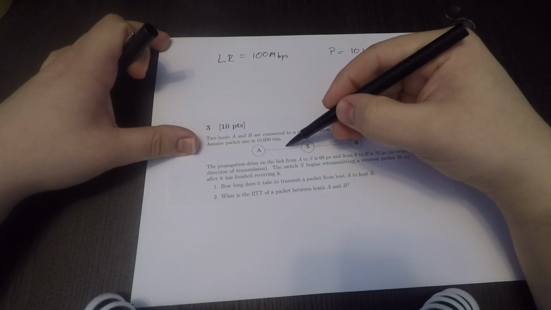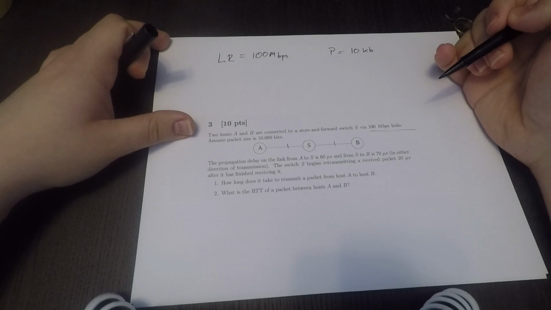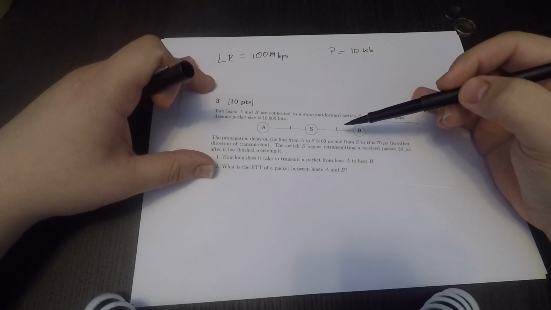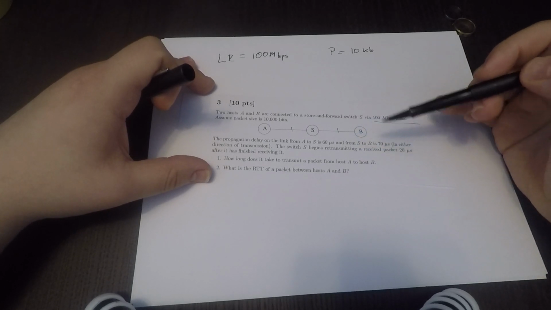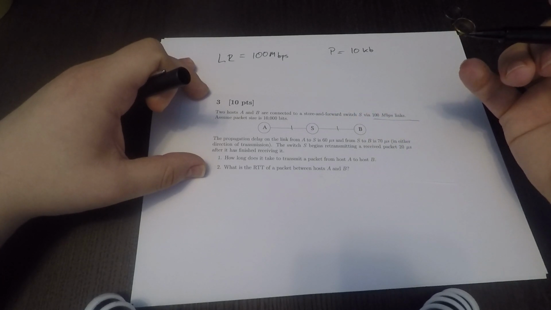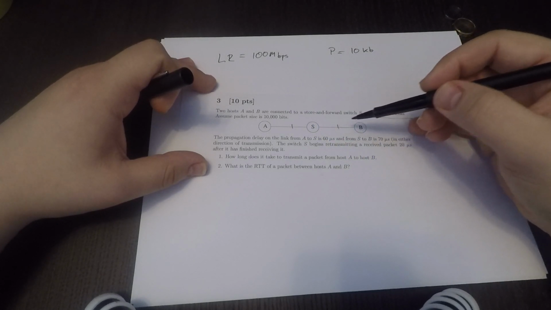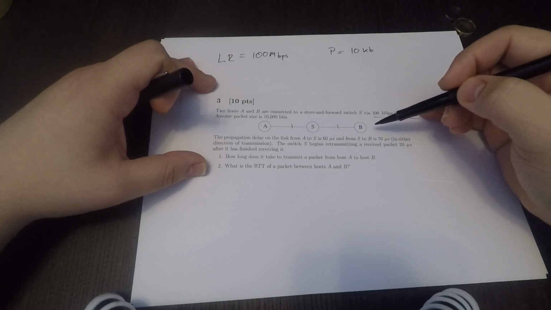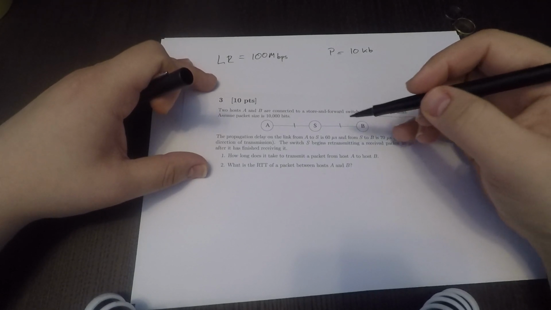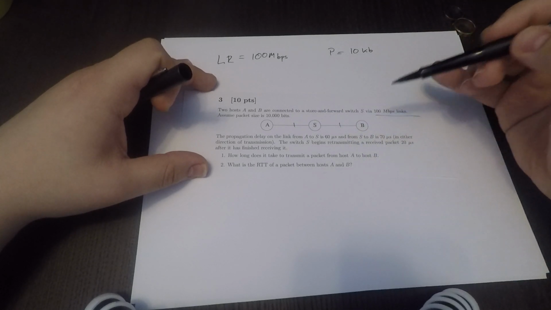And we know that the propagation delay from A to S, and thus also from S to B. Oh, okay, sorry, no, these have different propagation rates. So we have A to S is 60 microseconds, and S to B is 70 microseconds. This switch begins retransmitting after 20 microseconds. So we have 60 microseconds in both directions here, and 70 microseconds in both directions here.